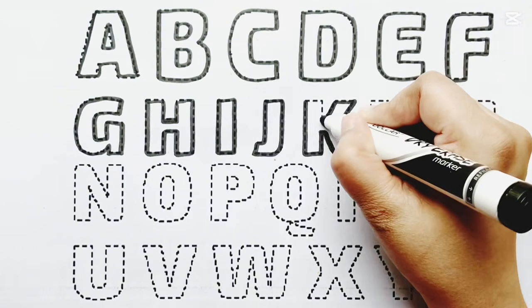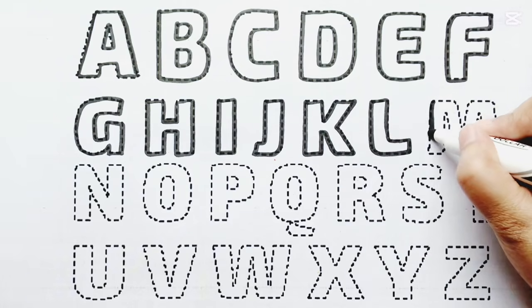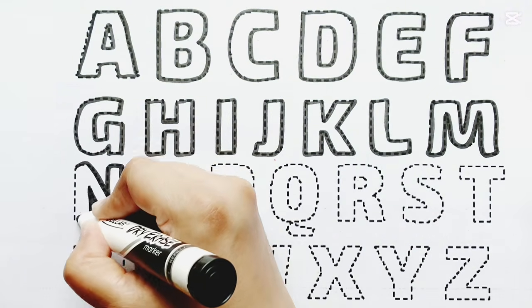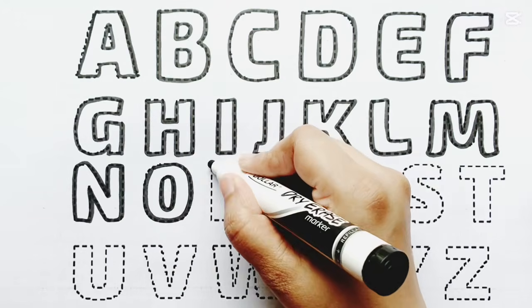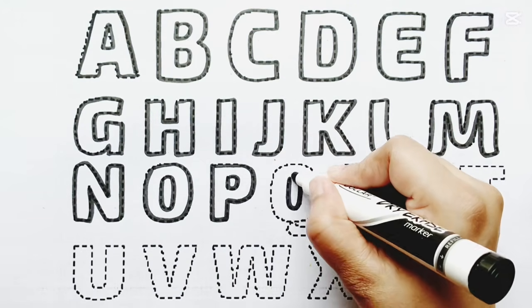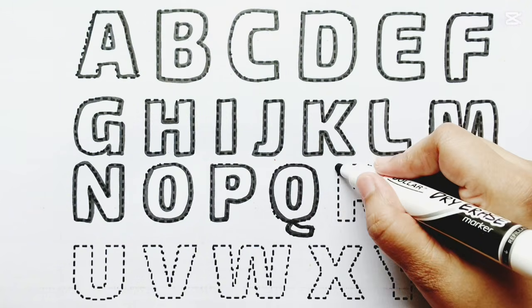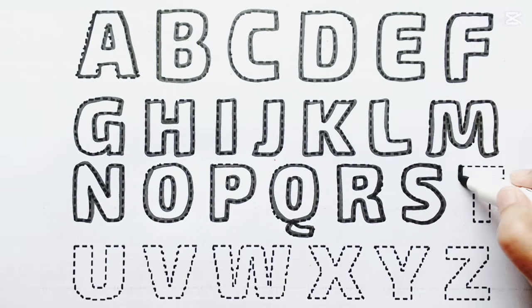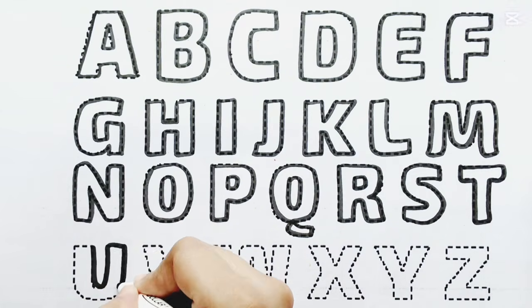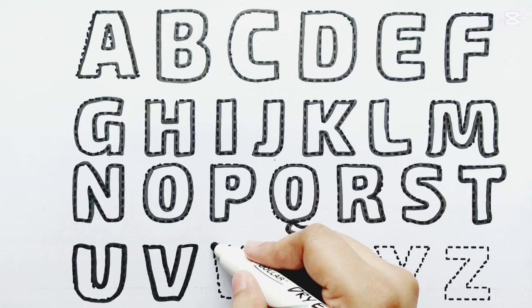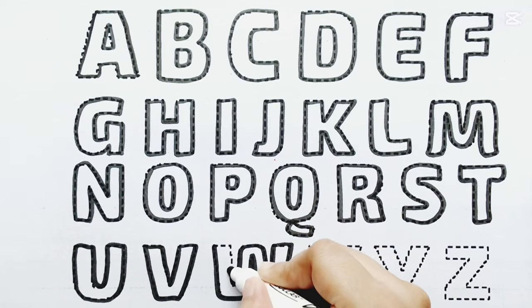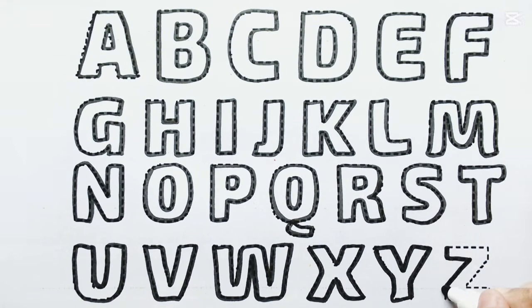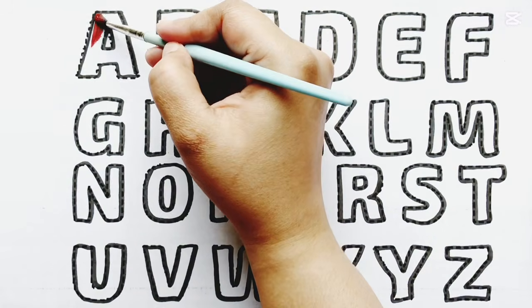K, L, M, N, O, P, Q, R, S, T, U, V, W, X, Y, and Z. Let's paint.